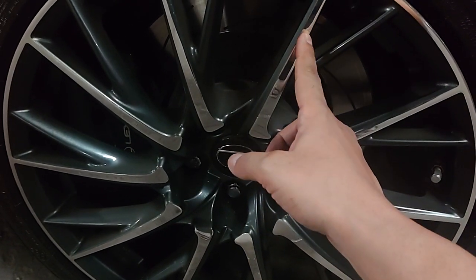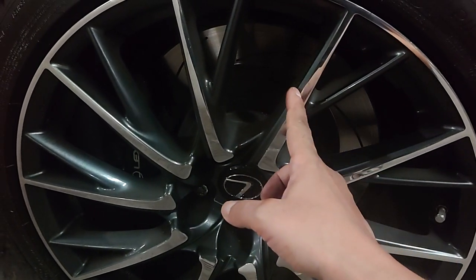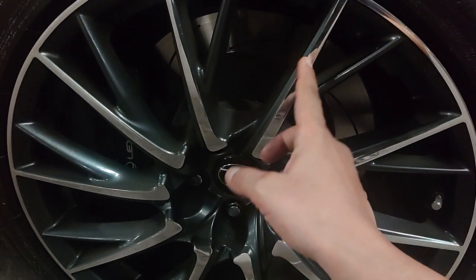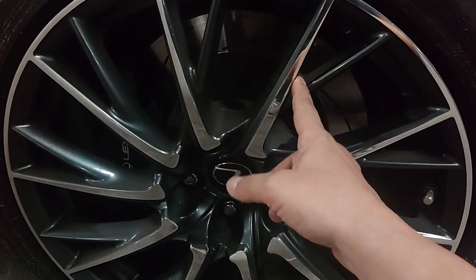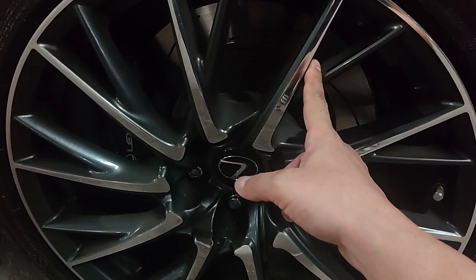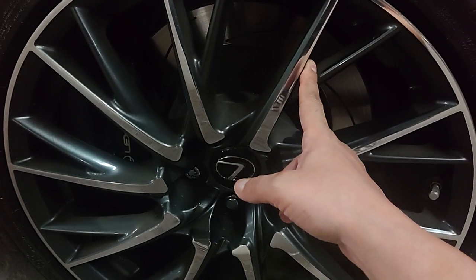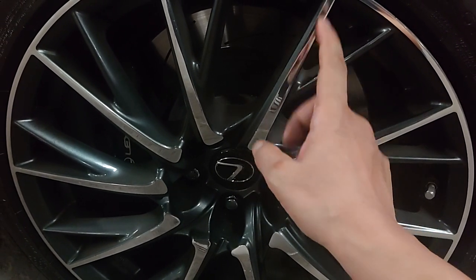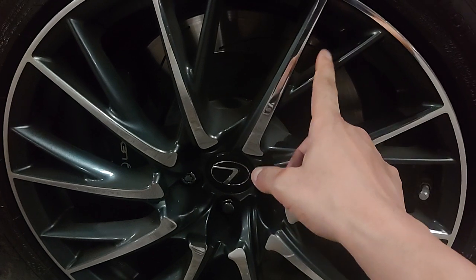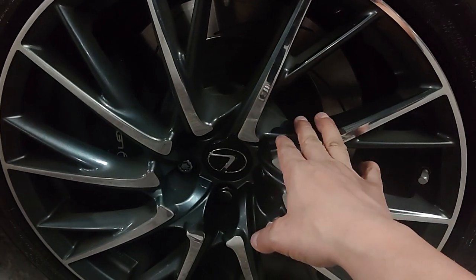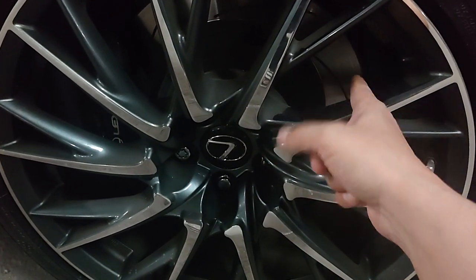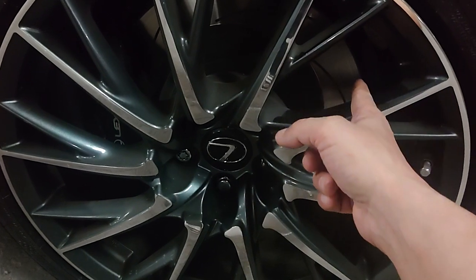I believe the Track Edition has lighter wheels, so they reduced quite a lot, about 170 pounds or something on the car, and a significant part of that was about 40 to 50 pounds reduction on the wheels alone. And then also the brakes. The RCF Track Edition has the carbon ceramic brakes.